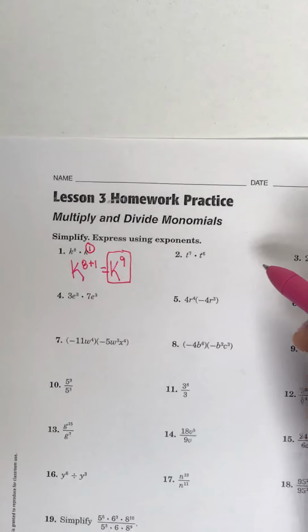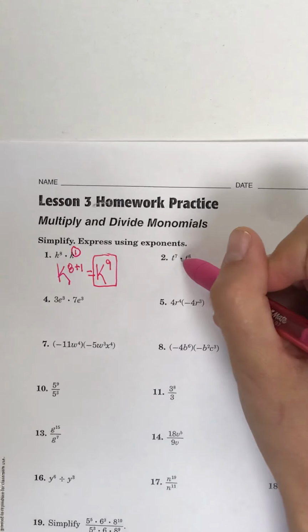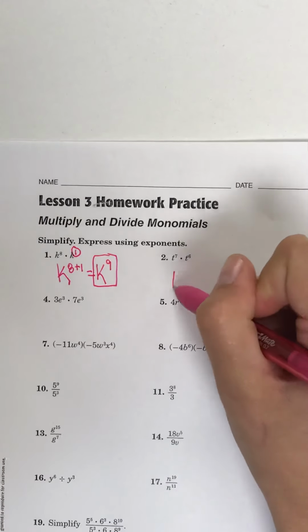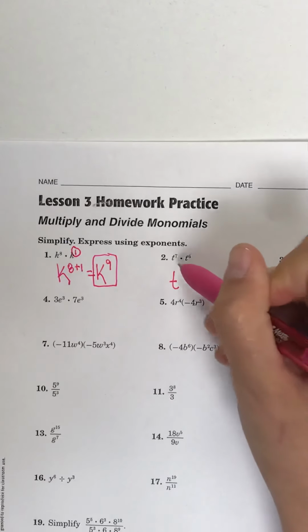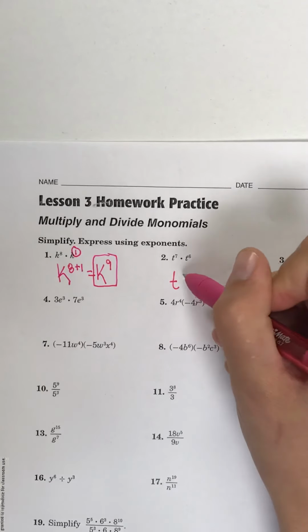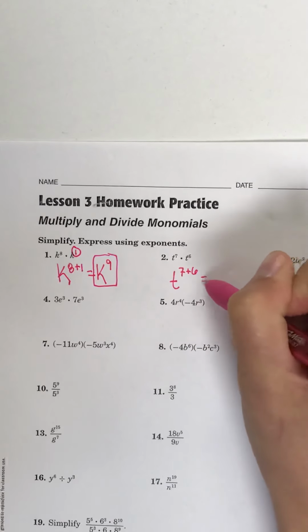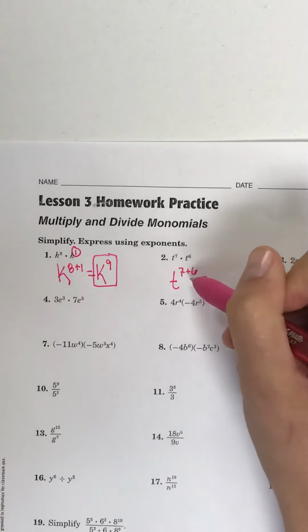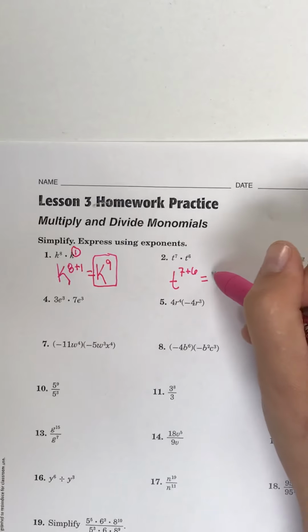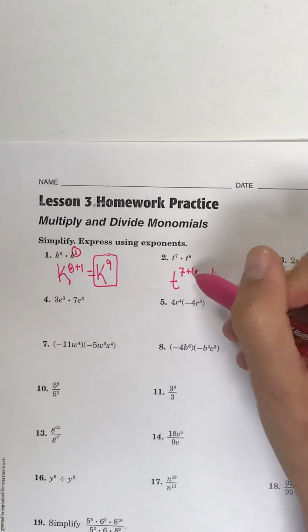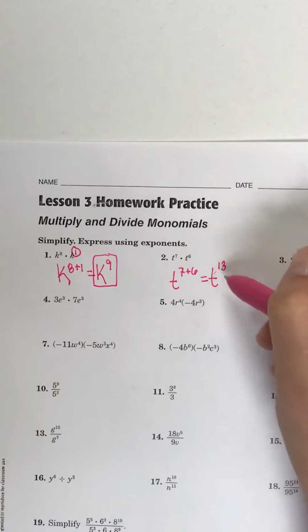If you look at example number 2, my bases are the same and they're being multiplied together. So my base stays as a t, and in my work I want to take those exponents, and my rule says that I can add them together. T to the 7 plus 6 gives me t to the 13th power, because 7 plus 6 gives me 13.